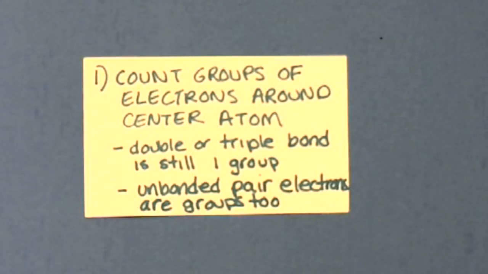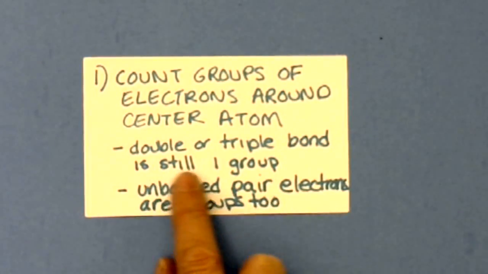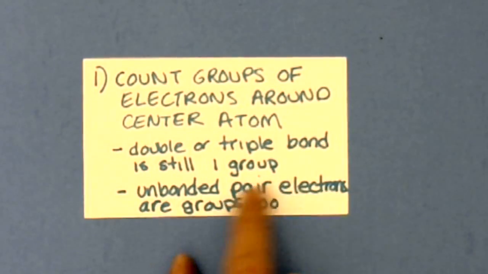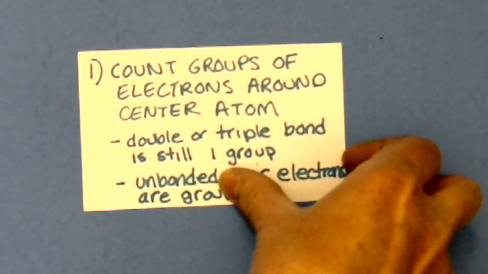So step 1, you're going to count the groups of electrons around the center atom, right? Don't forget double or triple bonds or single bonds. Those are all one group. And don't forget to count the unbonded pair. They're there too. That's a group. Step 1. If you have to pause to write that down, you can.